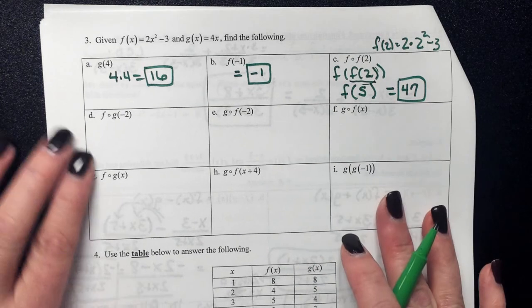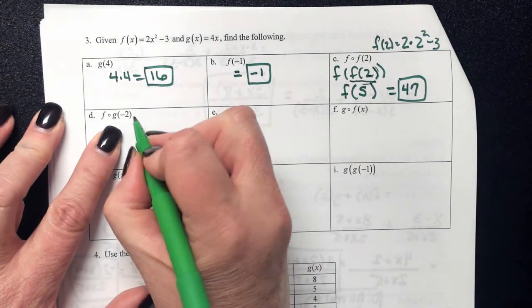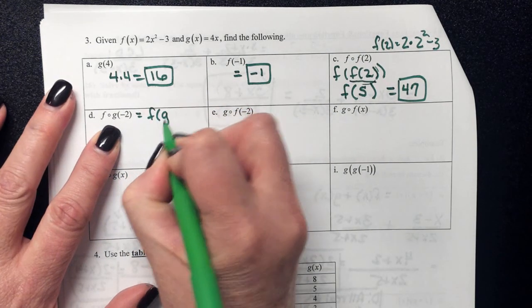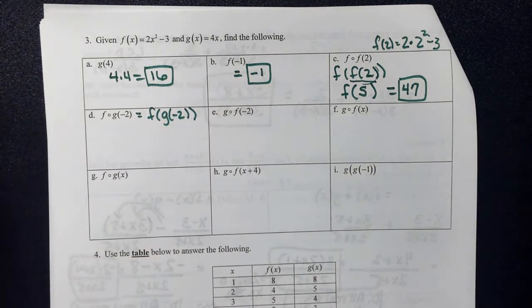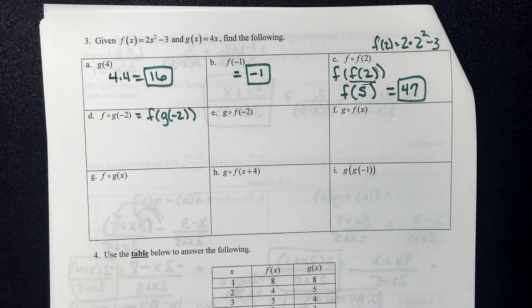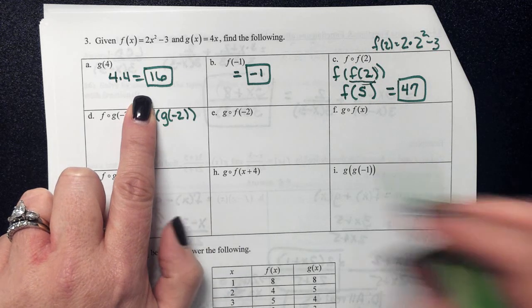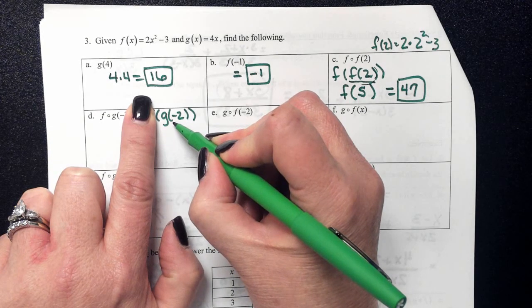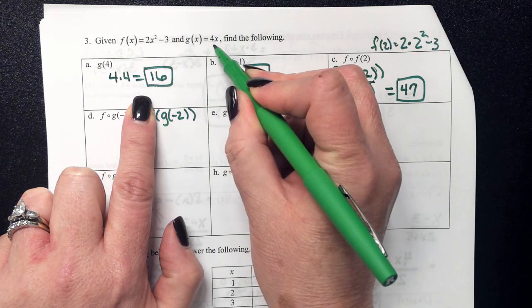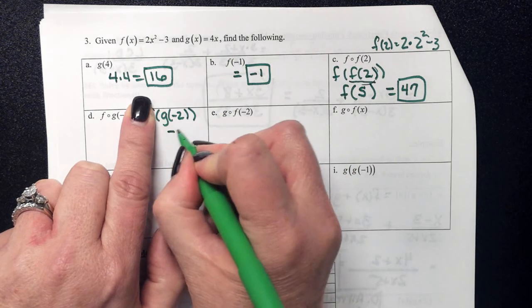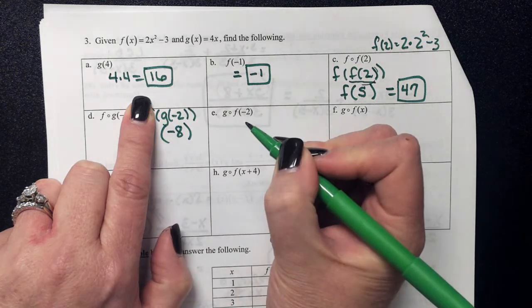So looking at D, f of g of negative 2. Again, this is another composition, f of g of negative 2. Again, cover up what's on the outside and look at what's on the inside. What is g of negative 2 going to be equal to? g of negative 2 is going to be equal to what? Negative 8. So I'm going to replace g of negative 2 with negative 8.